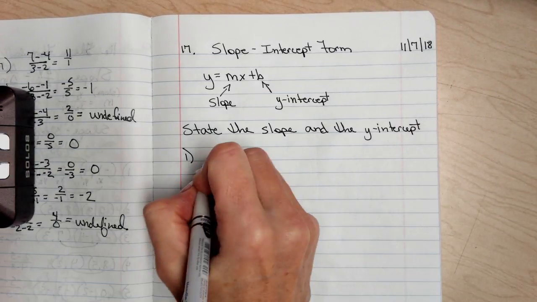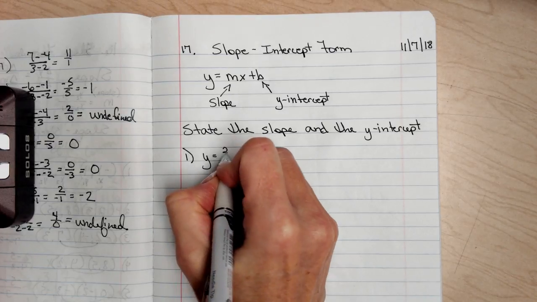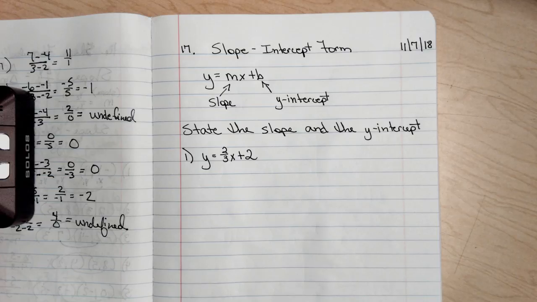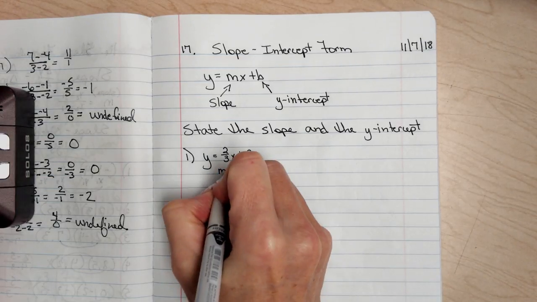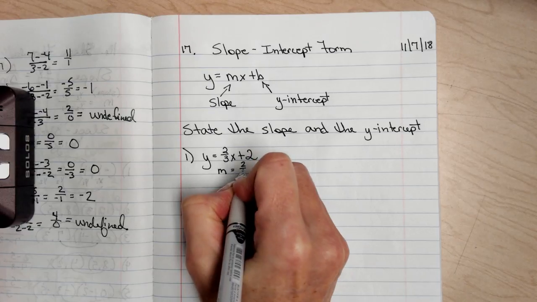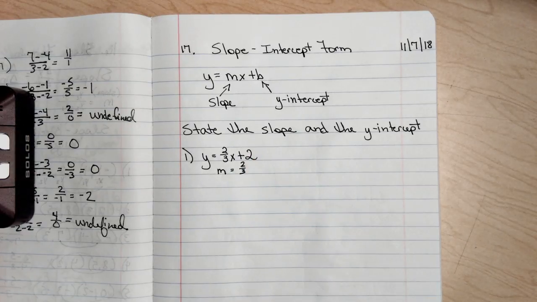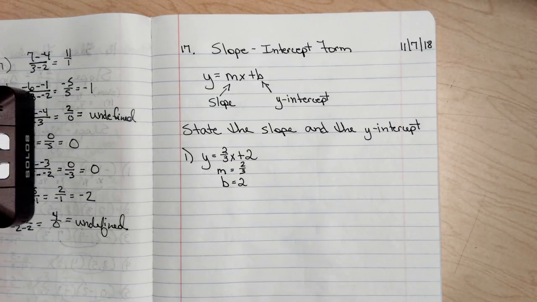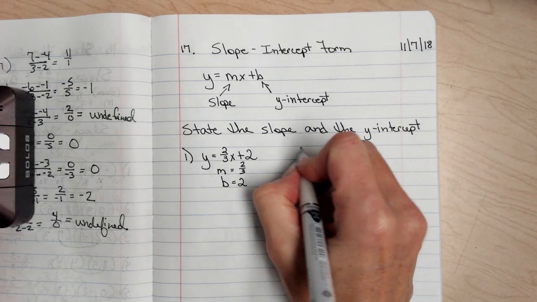I have y equals 2/3 x plus 2. So all I'm doing is identifying the m and the b. So I would write that m is 2/3. Remember, that's your coefficient of x. It doesn't include x. It's the number in front of x. And b is 2, because it was a plus 2, so that means it's a positive 2. Right? And that's it. That's the only two pieces I pick out, and I move on to the next one.